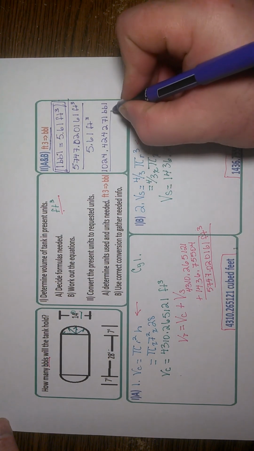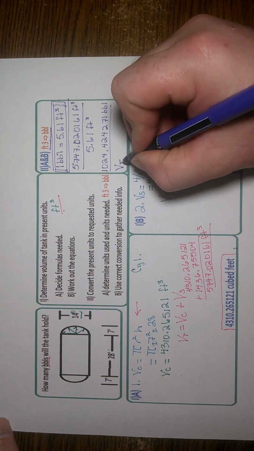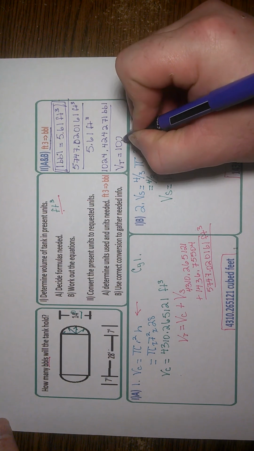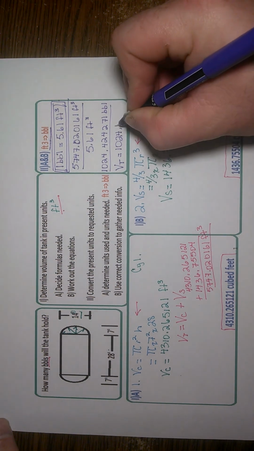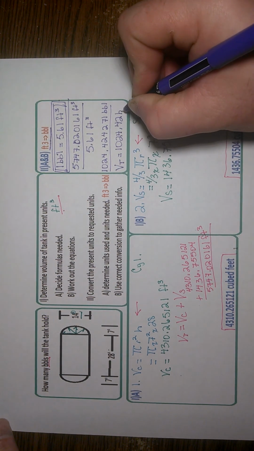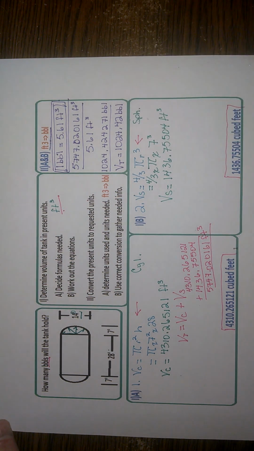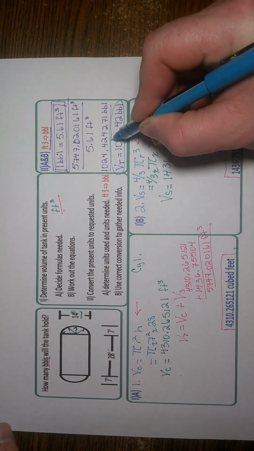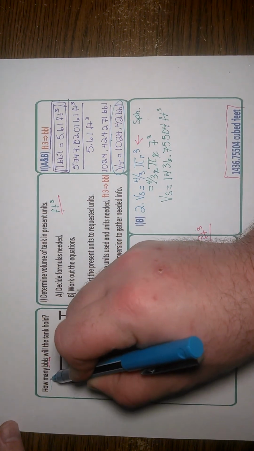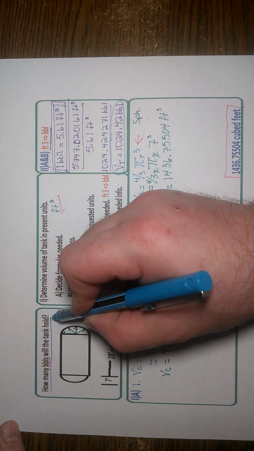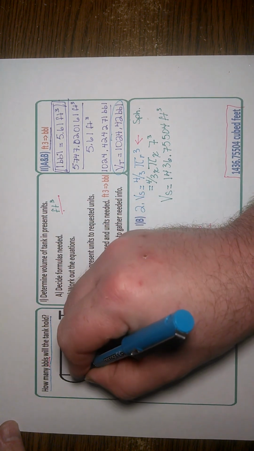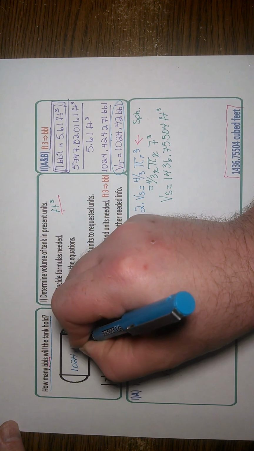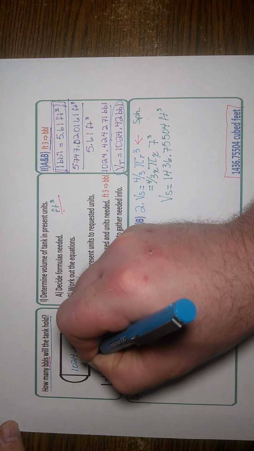So with this, we know that the total volume of the tank is 1,024.42 barrels. So now we have answered how many barrels will the tank below hold. It will hold 1,024.42 barrels.